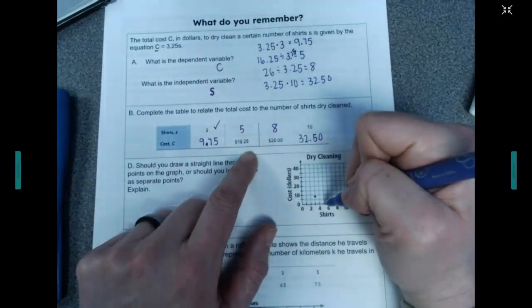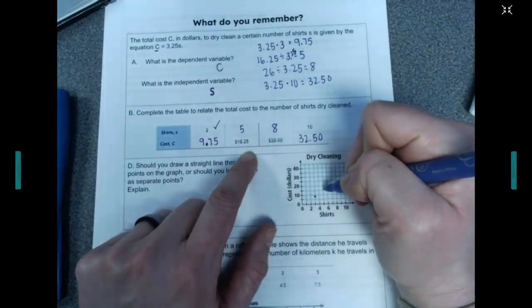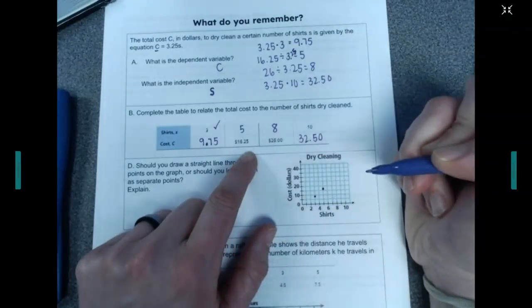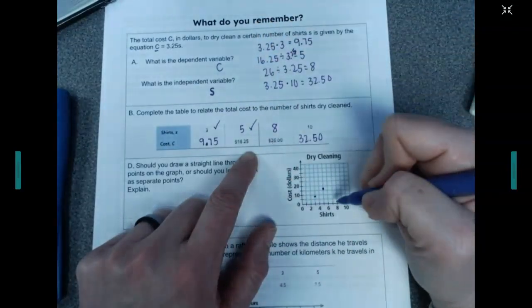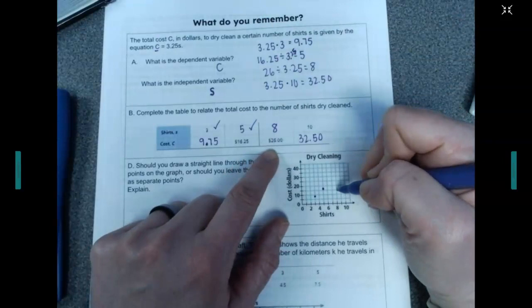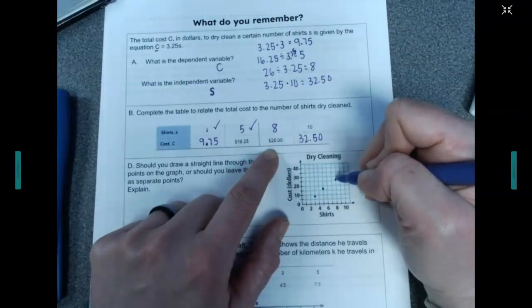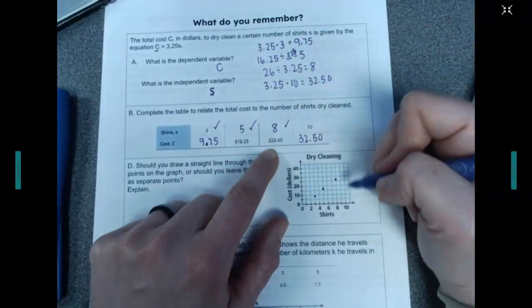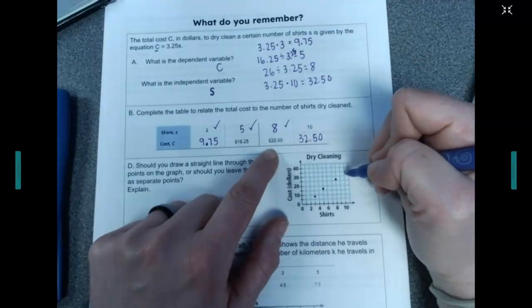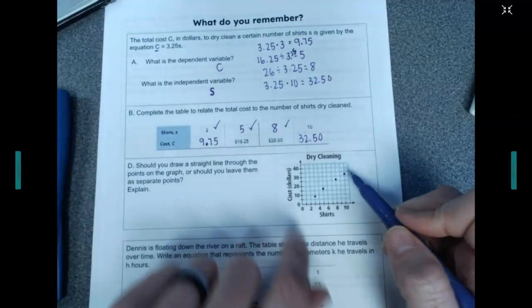I'm going to run to 5, and I'm going to jump to $16.25, which is just a little bit above 15. I'm going to run to 8 and jump to 26, which is just a little bit above 25. And then I'm going to run to 10 and jump up to 32.50, which is between 30 and 35.